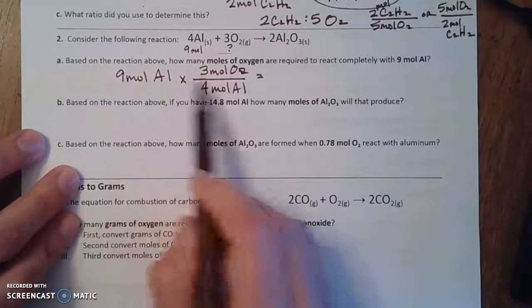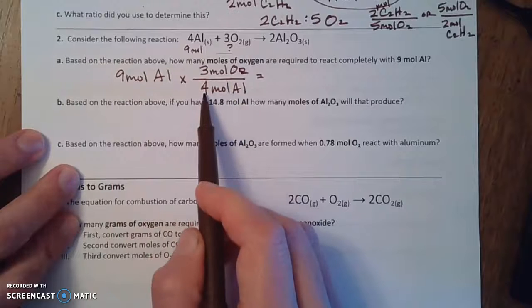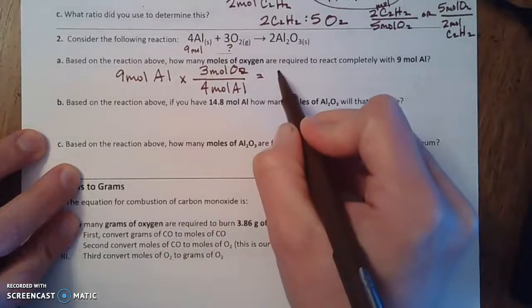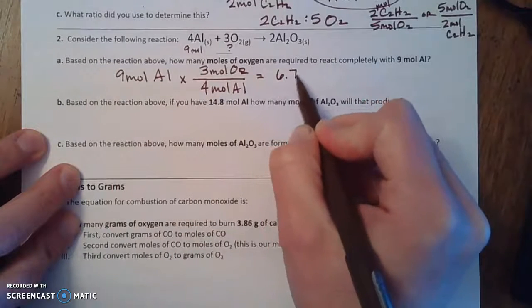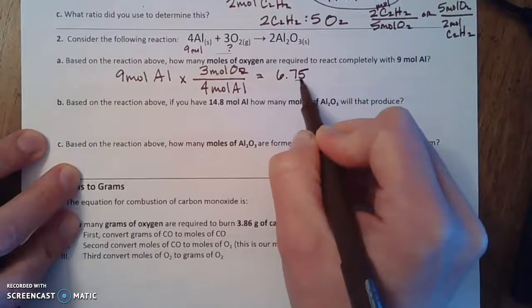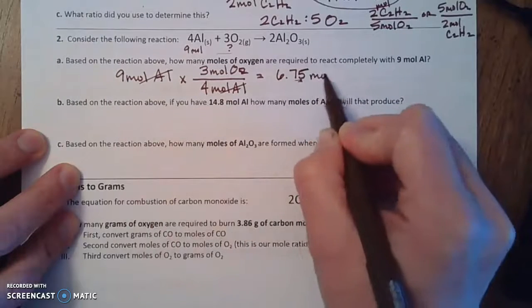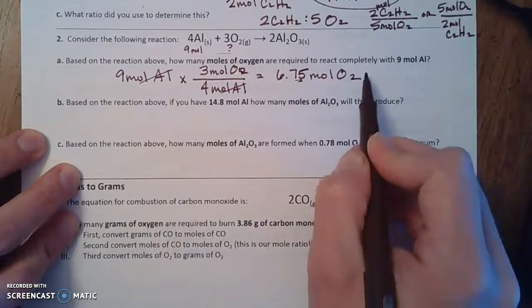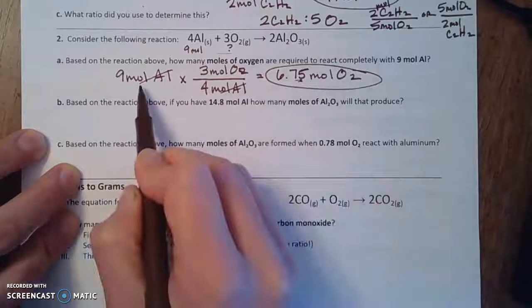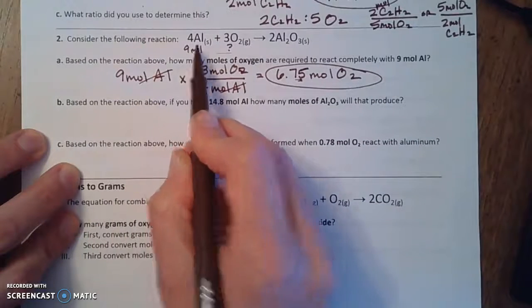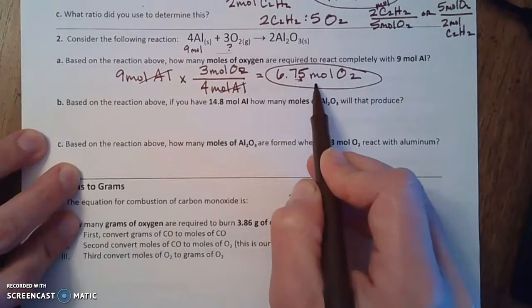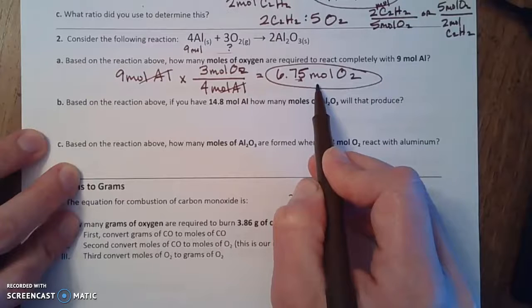And so we're going to take 9 times 3 and divide by 4, and to 2 decimal places, because whenever you're given decimal places, you want to do 2 decimal places, the 100th place. Moles of aluminum cancel. That's going to get us moles of O2. So if we have 9 moles of aluminum, we also need 6.75 moles of O2.